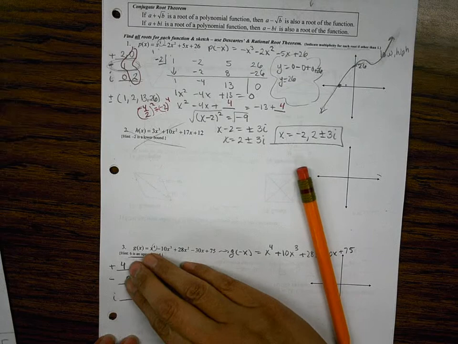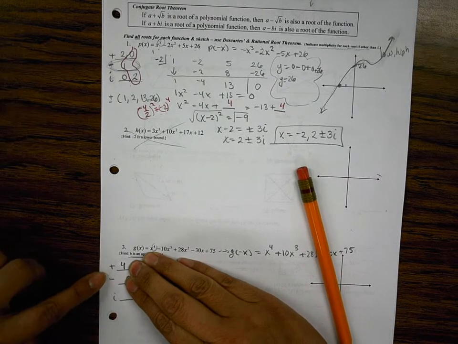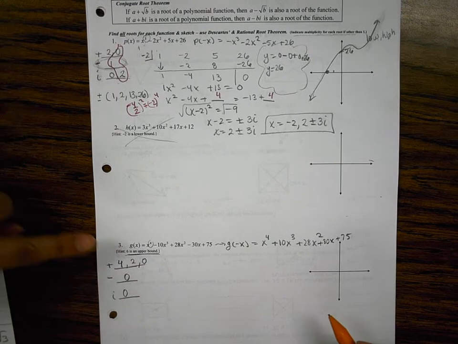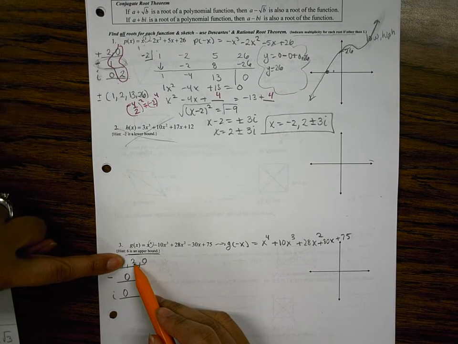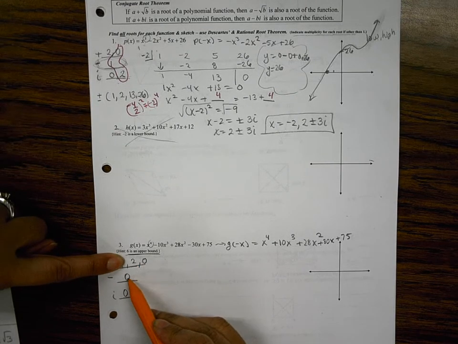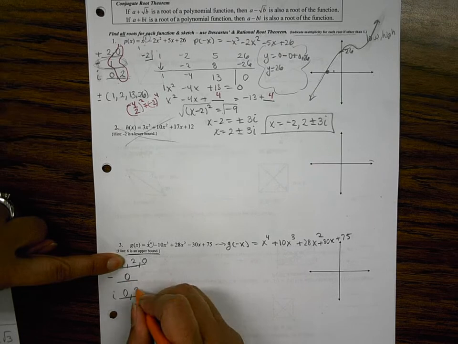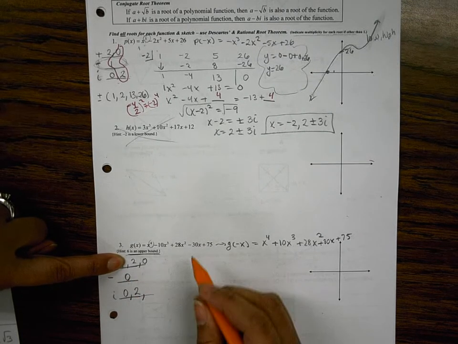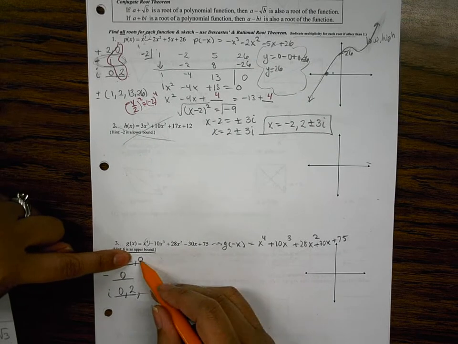And then imaginary, okay, the degree is 4. So if all 4 are positive, there's no negatives and no imaginaries. If 2 are positive and none are negative, then 2 have to be imaginary. 2, 0, 2 is 4.